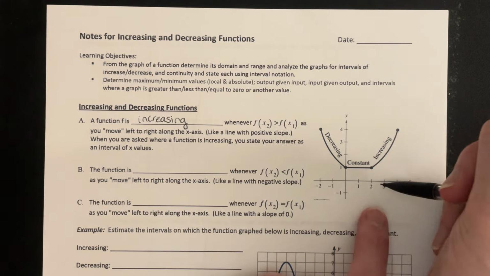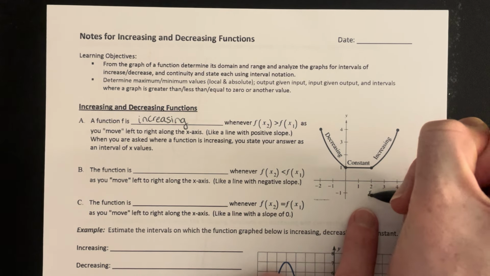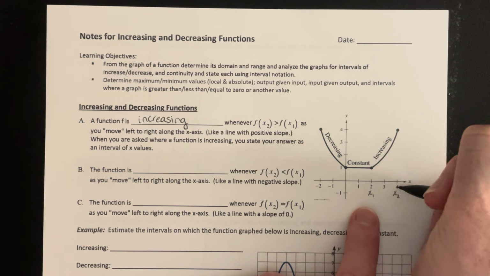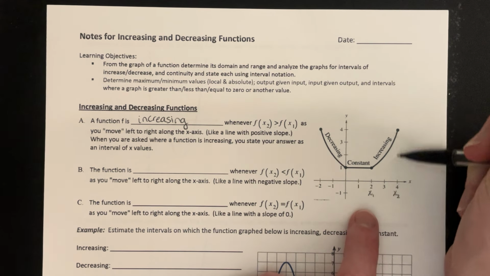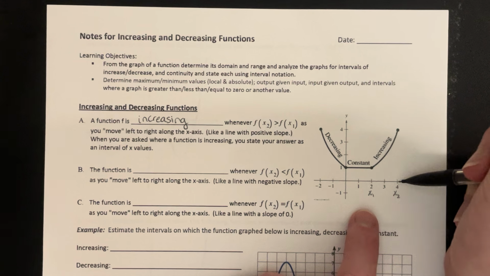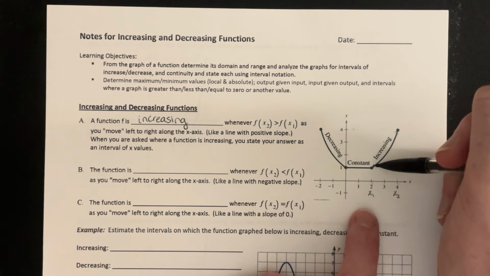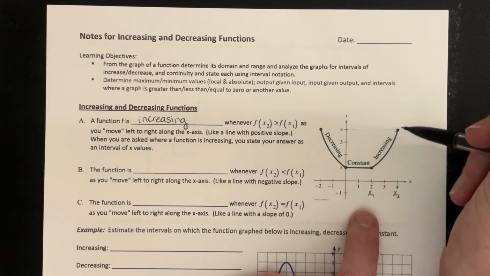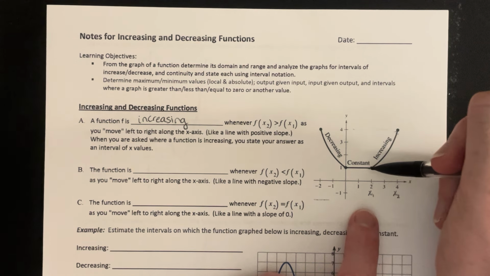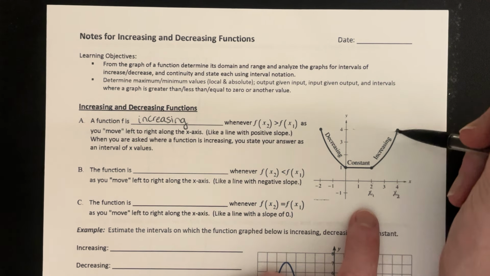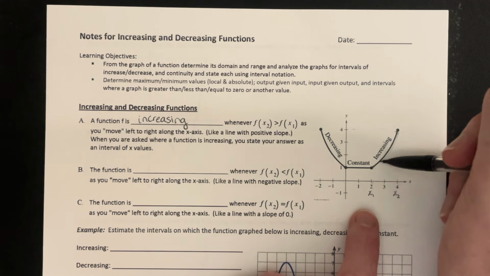So if we looked at this graph here and labeled x1 as x equals 2, and let's say x2 as x equals 4, the output for x2 would be positive 4, and the output for x1 would be positive 1. Since the output is greater for f of x2 than the output in f of x1, the function is increasing. So we would see a positive slope in this case.